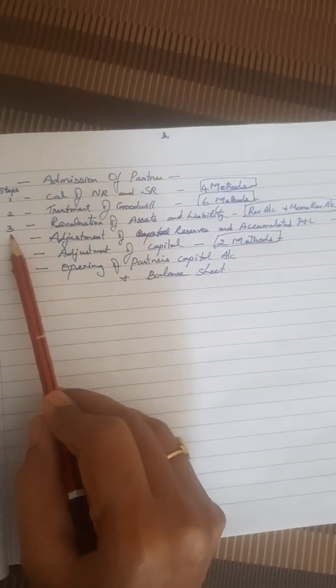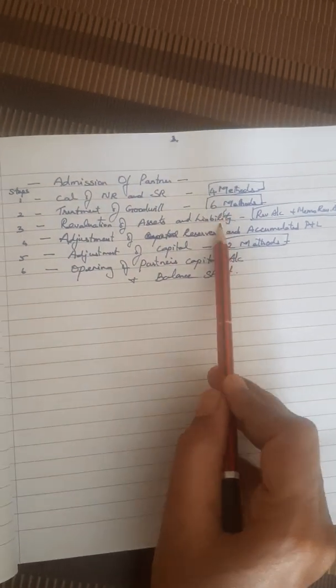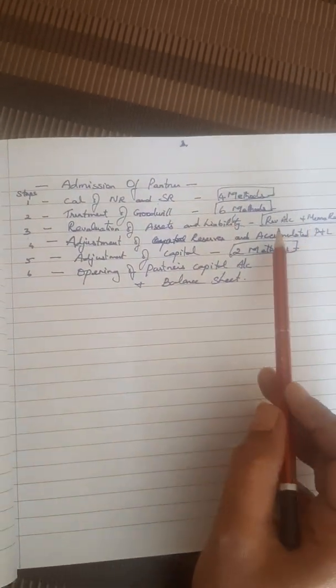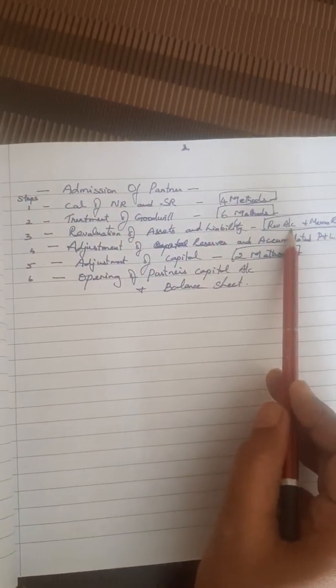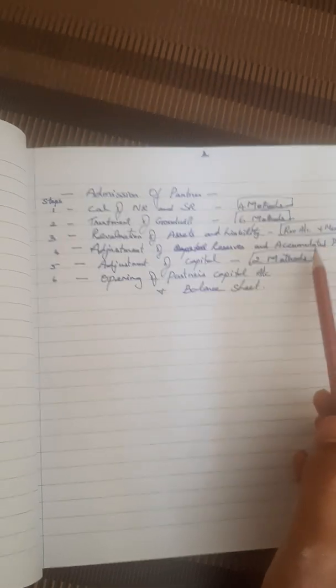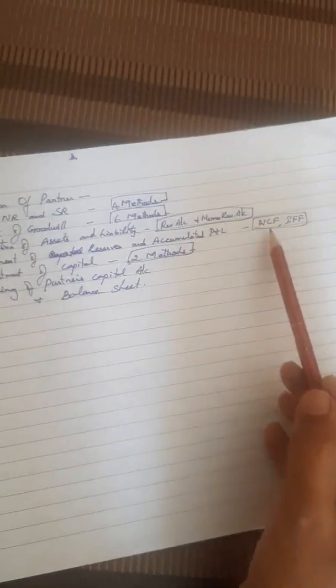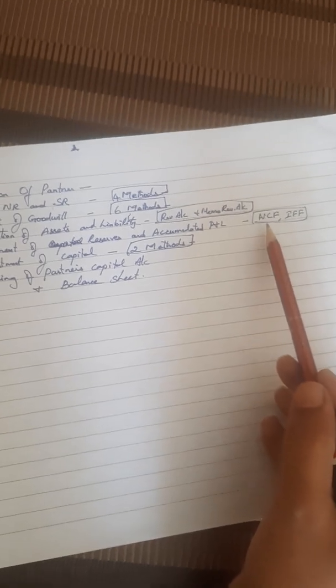The third step is revaluation of assets and liabilities, and we are going to prepare the revaluation account. Then the fourth step is adjustment of reserves and accumulated losses. You are going to see, and there you might have sometimes workman compensation, that is what I have written in short, WCF, and next one is investment fluctuation fund.